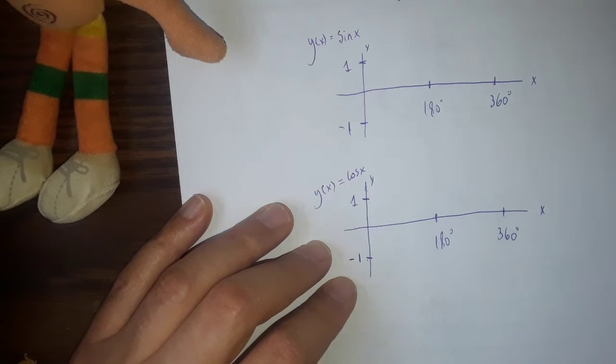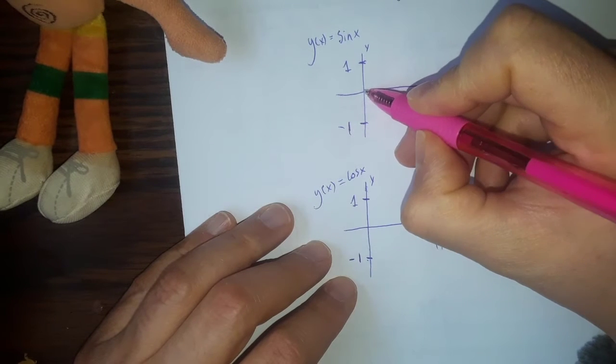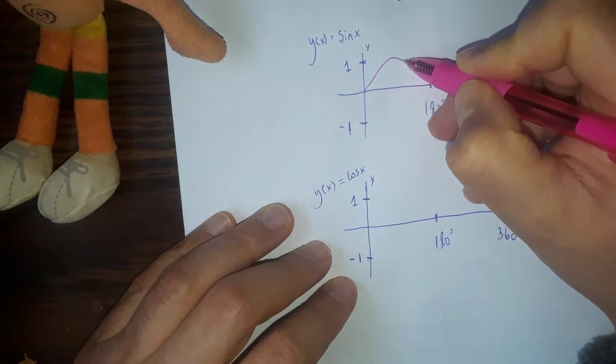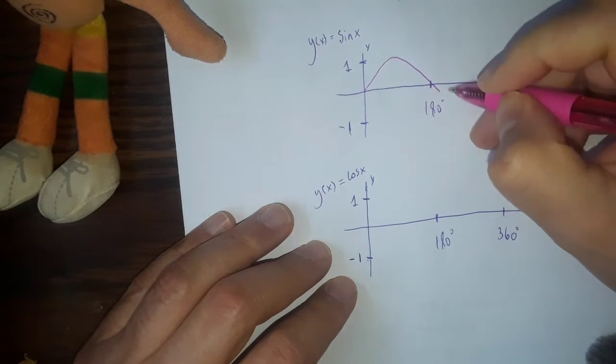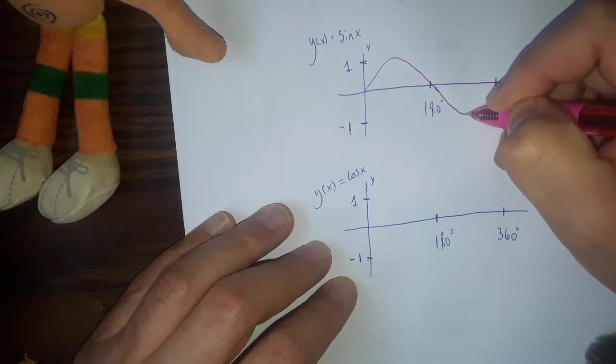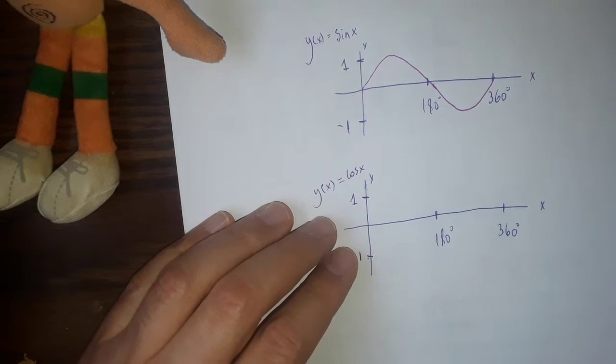The way it behaves is, for the sine, it starts at 0, 0, goes up to 1, then it crosses here at 180, and then at 270 it goes to negative 1, and at 360 it finishes.